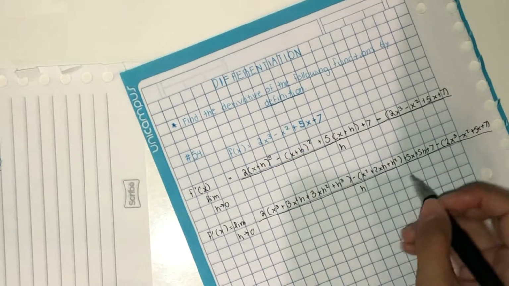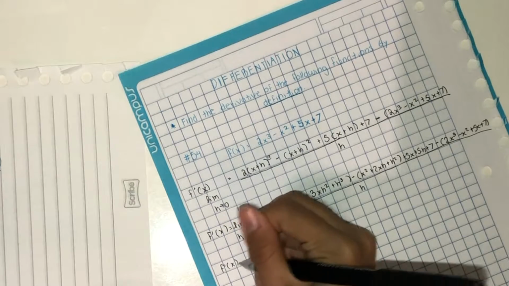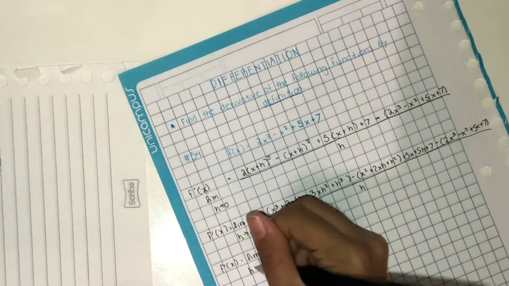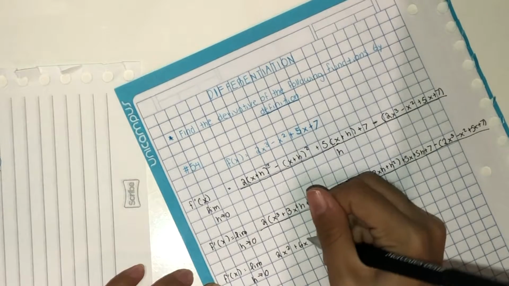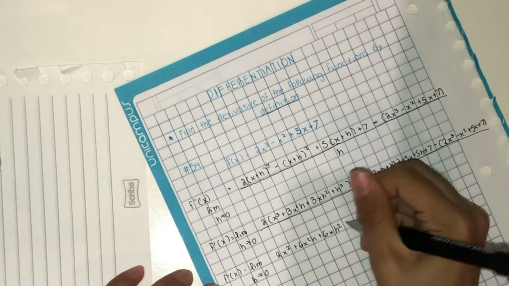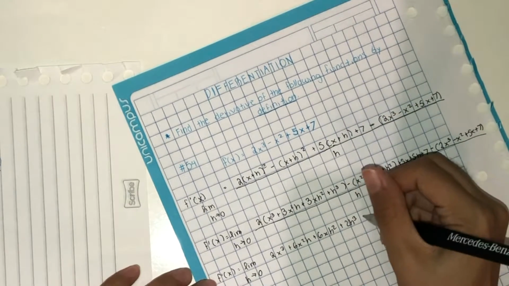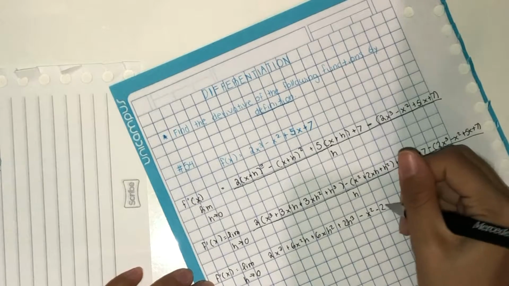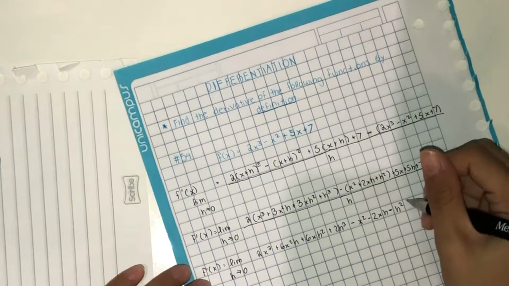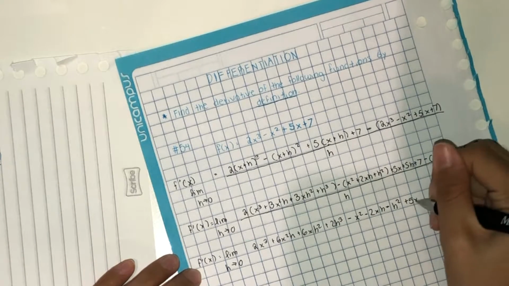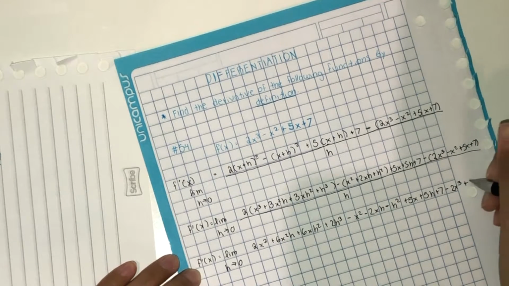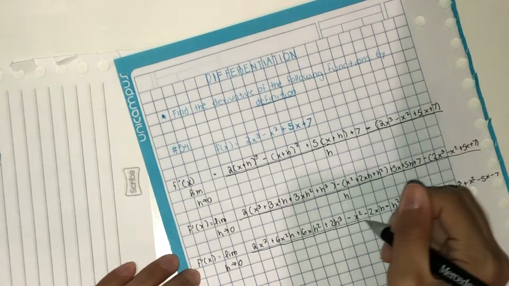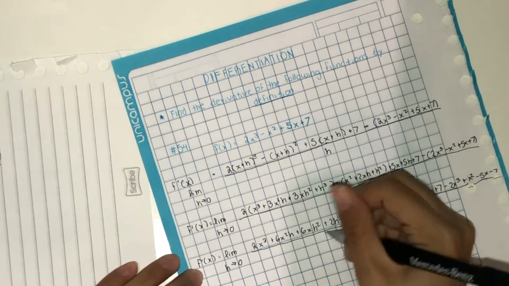Now we need to multiply again. Limit of h approaching 0, 2x cubed plus 6x squared h plus 6x h squared plus 2h cubed minus x squared minus 2xh minus h squared plus 5x plus 5h plus 7 minus 2x cubed plus x squared minus 5x minus 7. Again, all of this divided by h.